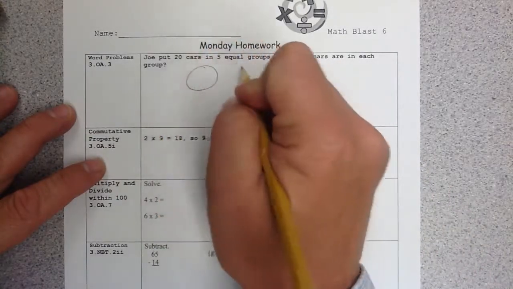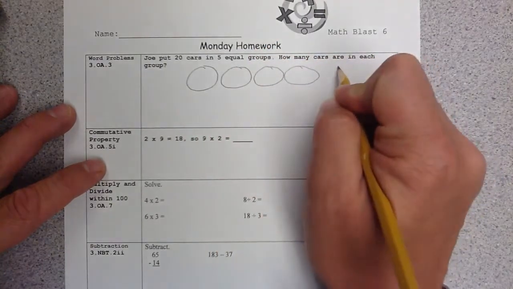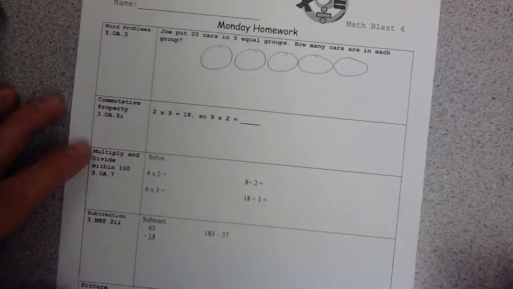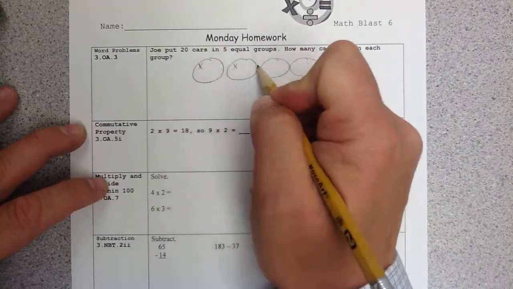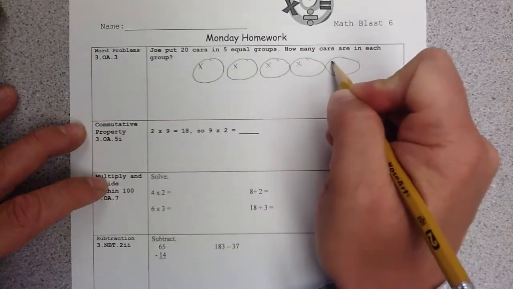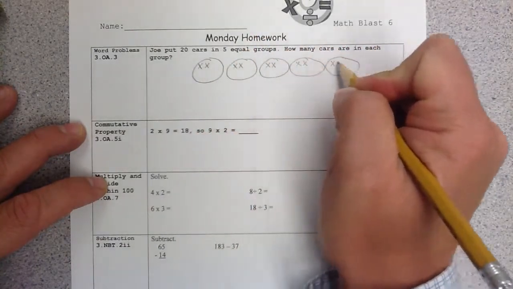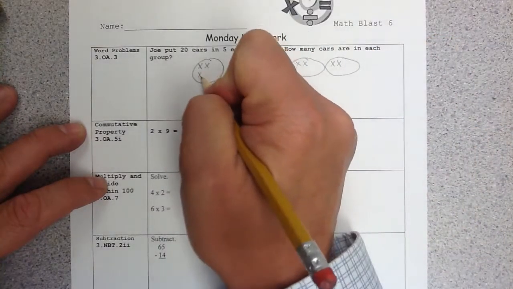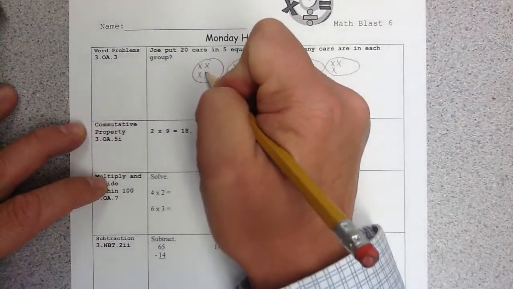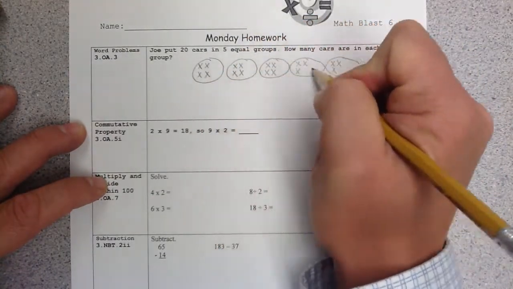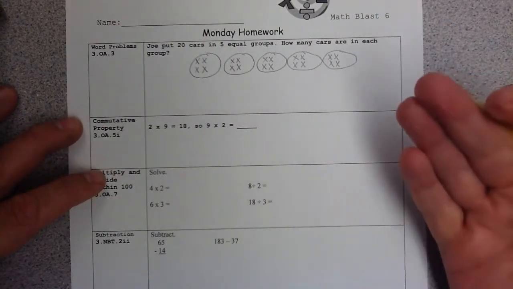So 1, 2, 3, 4, 5. So there are my 5 equal groups. Now I need to place the 20 cars in them. So 1, 2, 3, 4, 5, 6, 7, 8, 9, 10, 11, 12, 13, 14, 15, 16, 17, 18, 19, 20. So I place my 20 cars into the 5 equal groups.